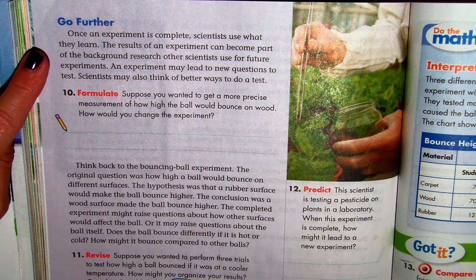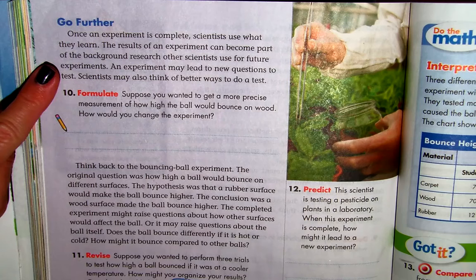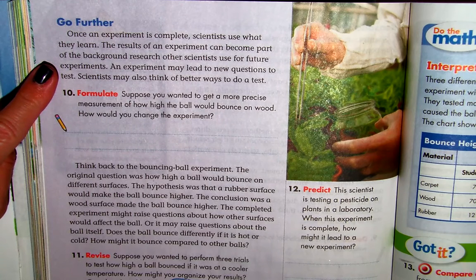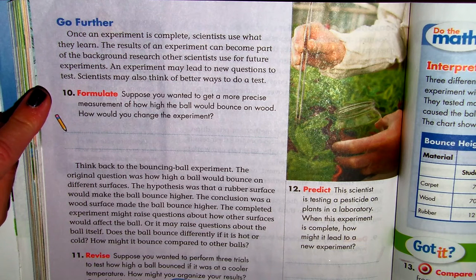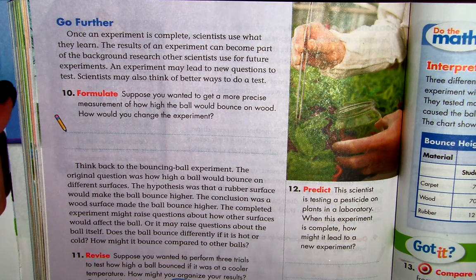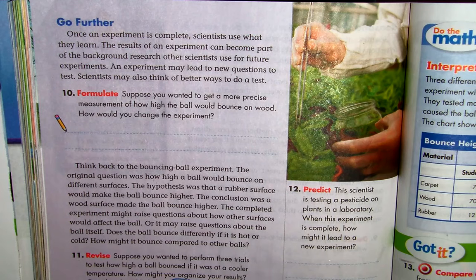Once an experiment is complete, scientists use what they learn. The results of an experiment can become part of the background research other scientists use for future experiments. An experiment may lead to new questions to test. Scientists may also think of better ways to do a test. Suppose you wanted to get a more precise measurement of how high the ball would bounce on wood. How would you change the experiment?